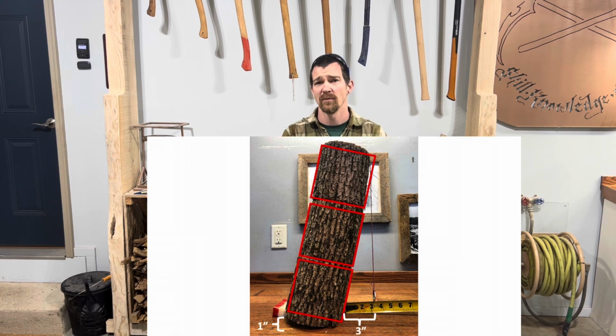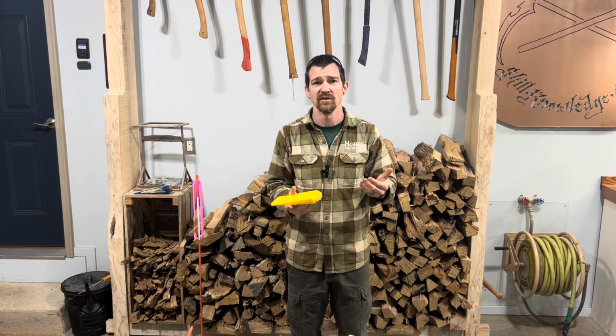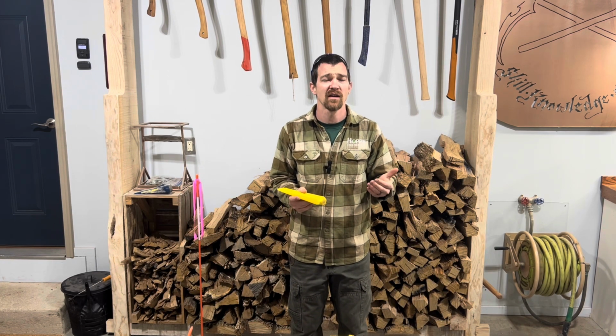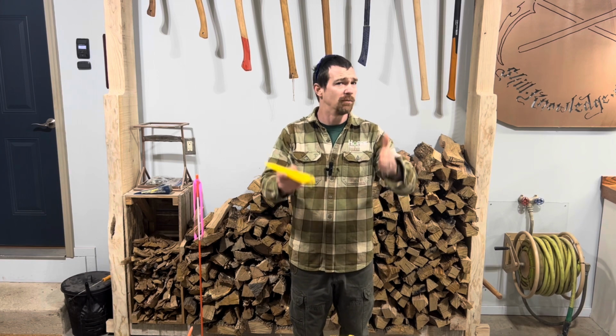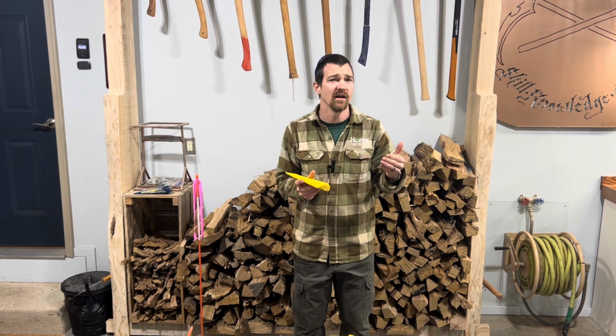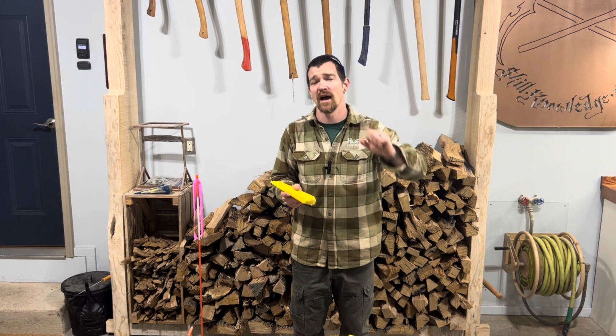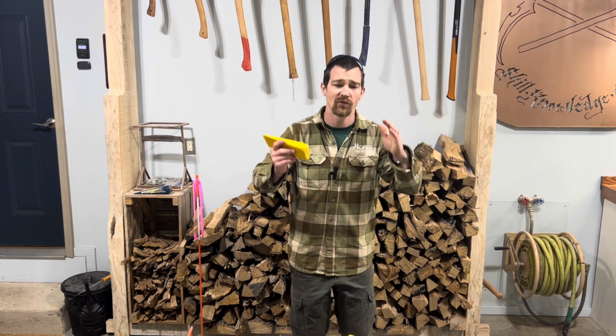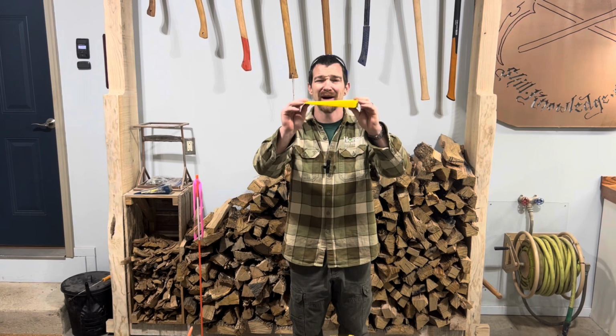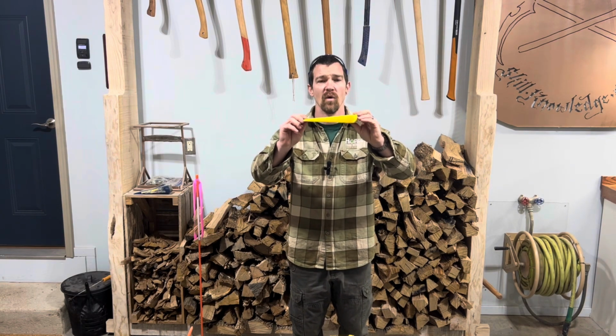And this is a concept that we call the segmentation of trees. So instead of thinking of trees as tall poles, now we're thinking of trees as a series of squares stacked on top of each other. And this is going to help frame our mind to how much power we can get out of one wedge.